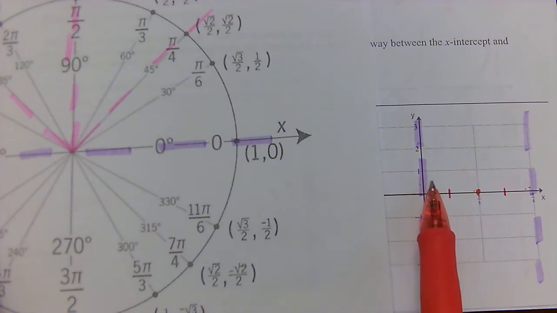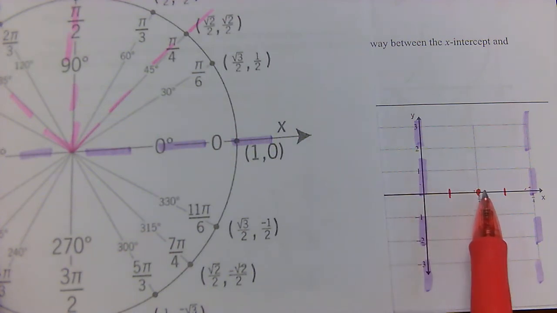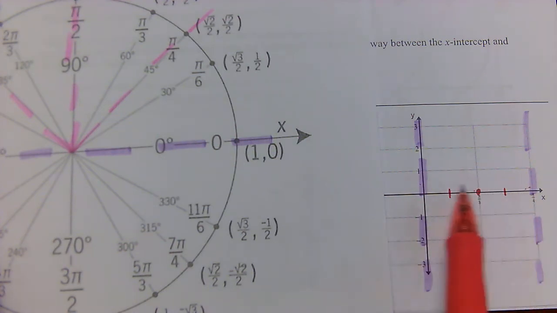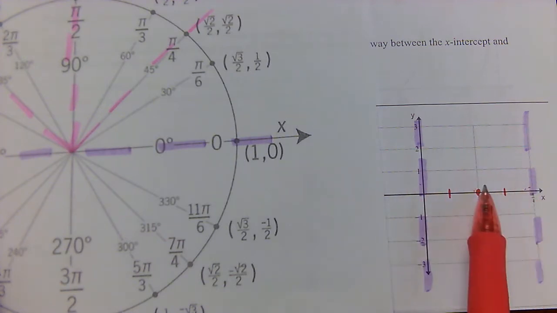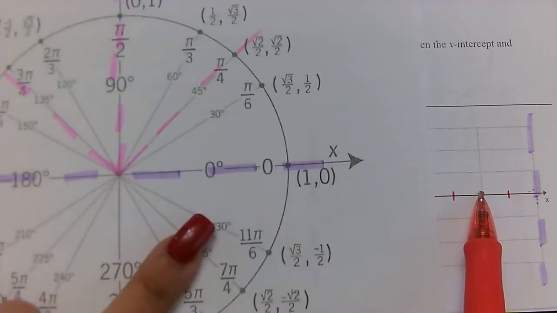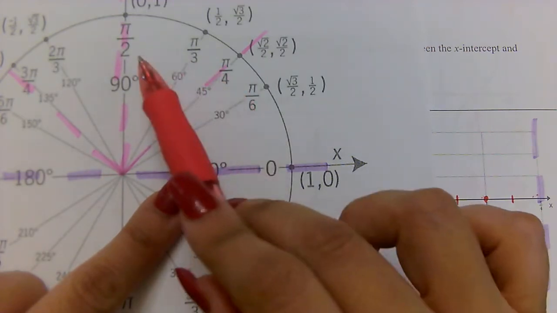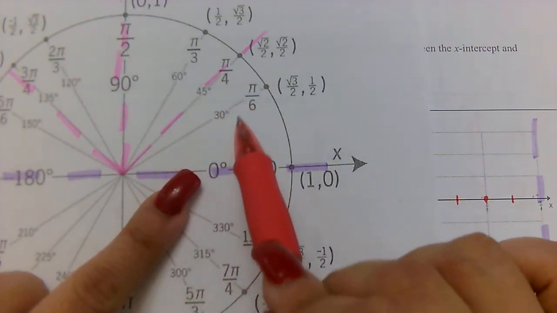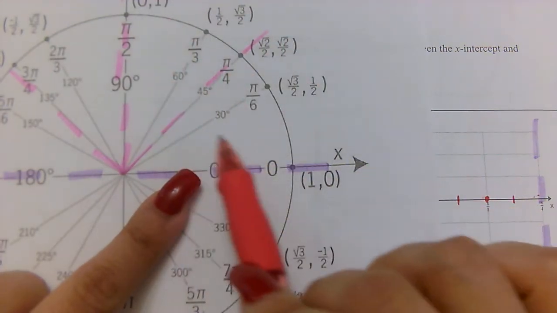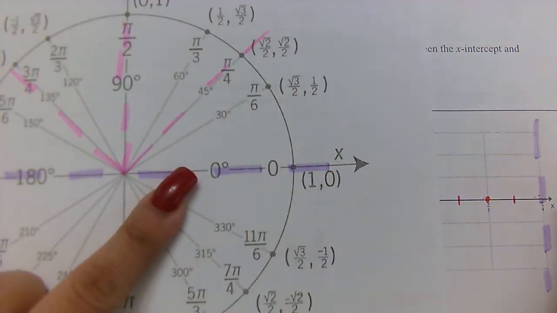So here's my 1 part, 2 parts, 3 parts, and 4 parts. Asymptotes is what's approaching. Here's the center. Now, cotangent. Is cotangent positive or negative in quadrant 1? Well, I hope you said it was positive, because all trig functions are positive in quadrant 1.